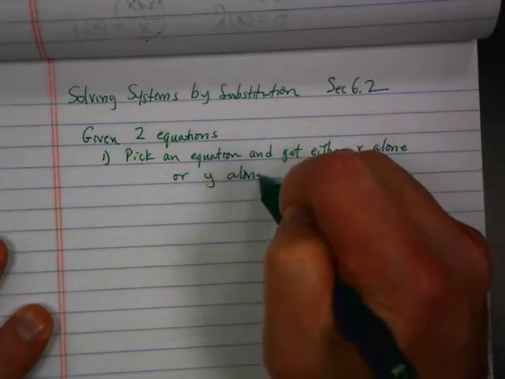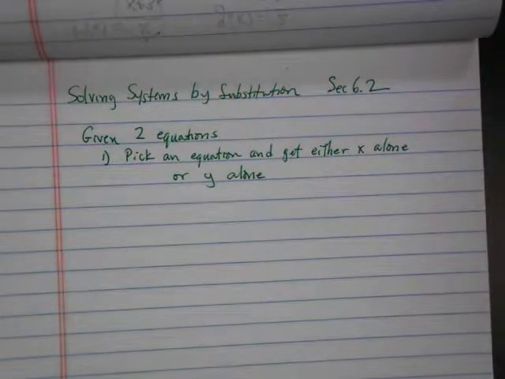It doesn't matter which one. You're going to pick whichever equation you like better, and do some work to get either x or y all by itself. Which equation you pick doesn't matter, and which letter you pick doesn't matter. Although we'll see sometimes one is easier than the other, so you might want to pick clever.